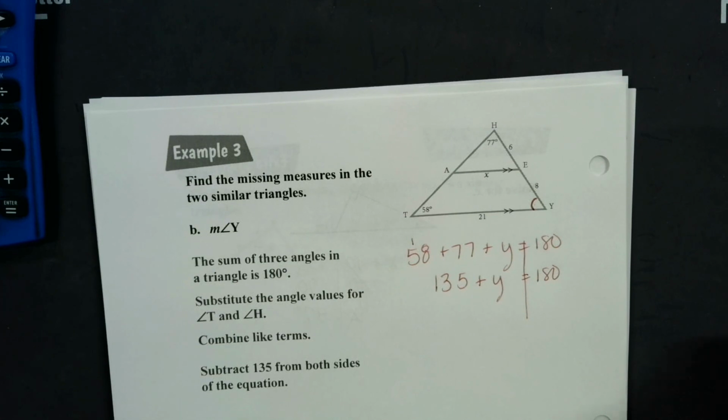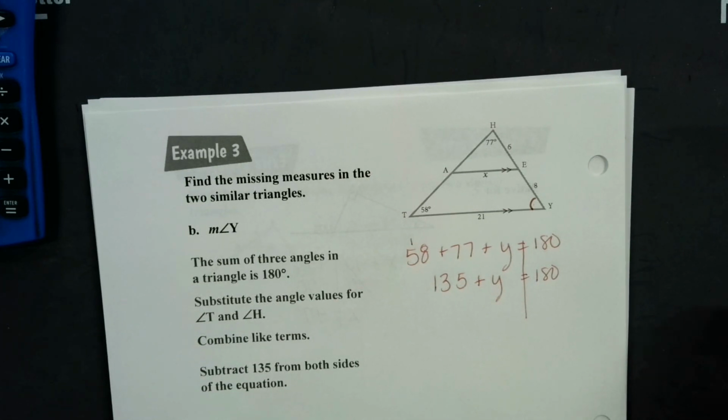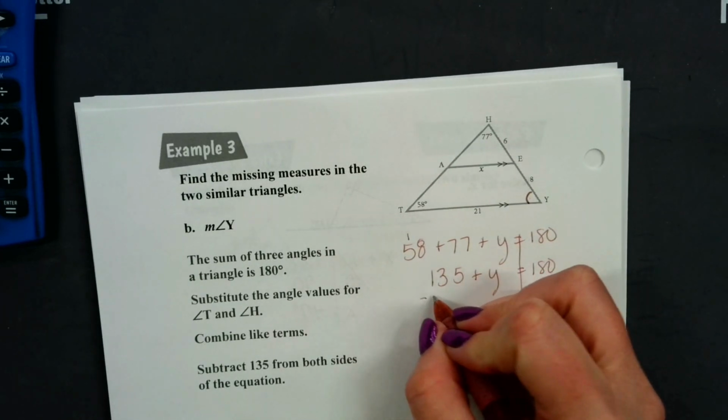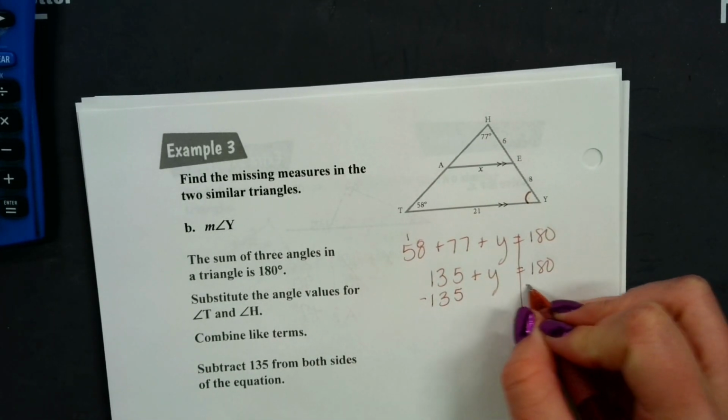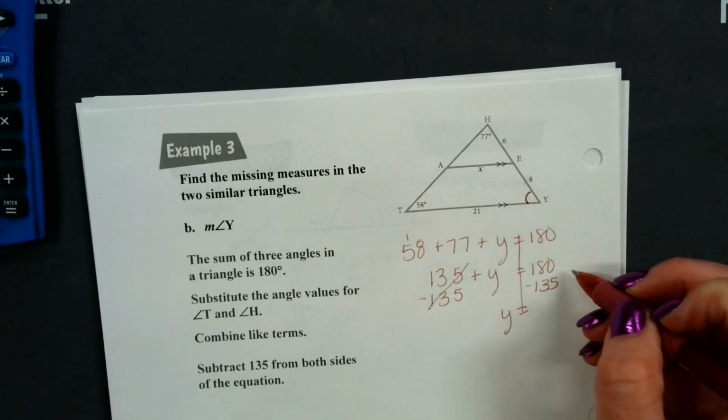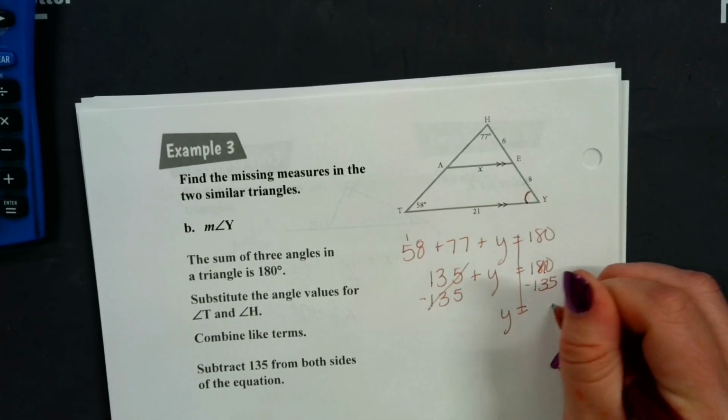Double check my math there. If you add 58 and 77, do you get 135? What should I do with that 135? Subtract it. Yep. So we're going to subtract from 180.